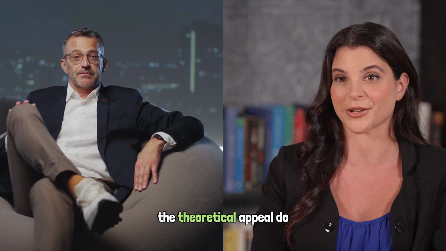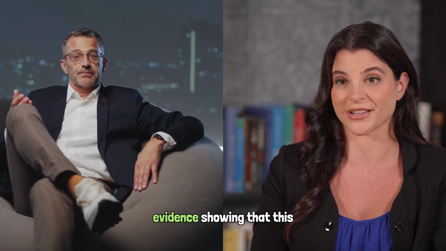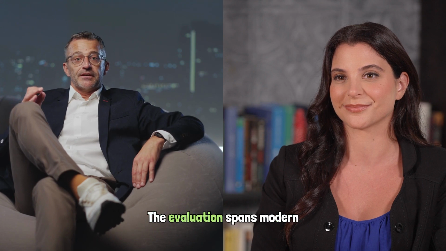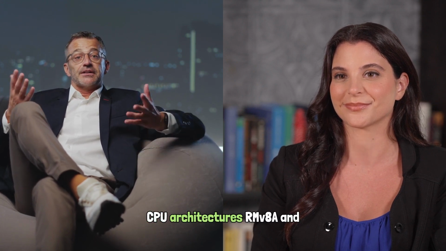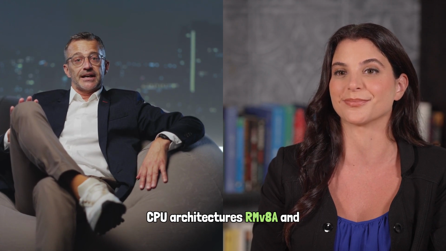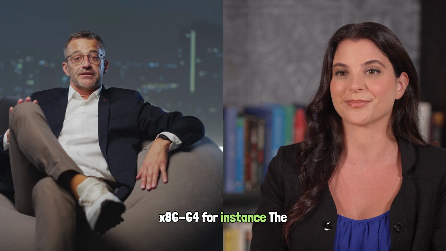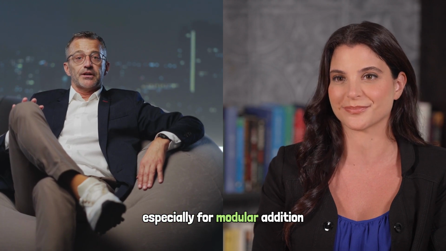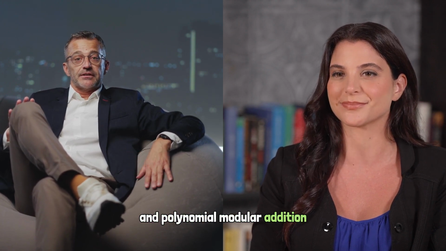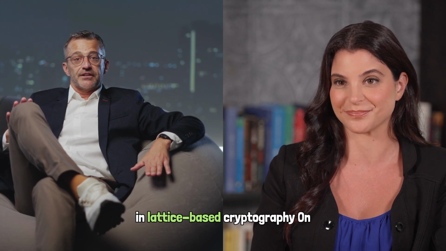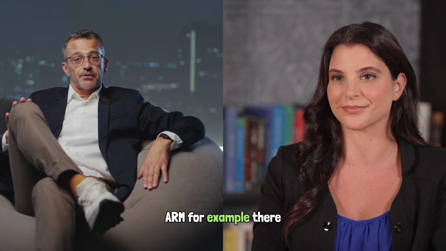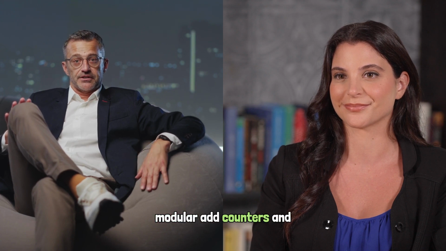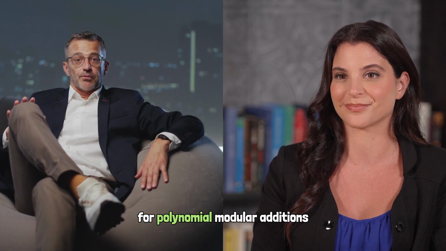So, apart from the theoretical appeal, do we have any empirical evidence showing that this method improves performance in real systems? Yes, indeed. The evaluation spans modern CPU architectures, ARMv8-A and x86-64, for instance. The benchmarks reveal impressive speedups, especially for modular addition and polynomial modular addition, which are critical kernels in lattice-based cryptography. On ARM, for example, there are speedups of about 2.5 times for synthetic modular add counters and up to 6 times for polynomial modular additions.